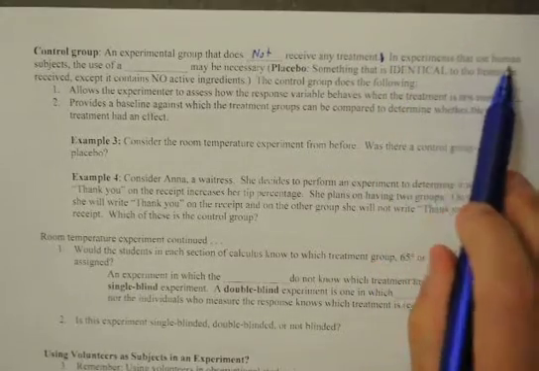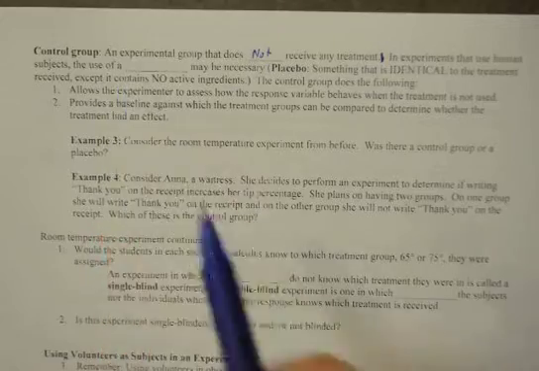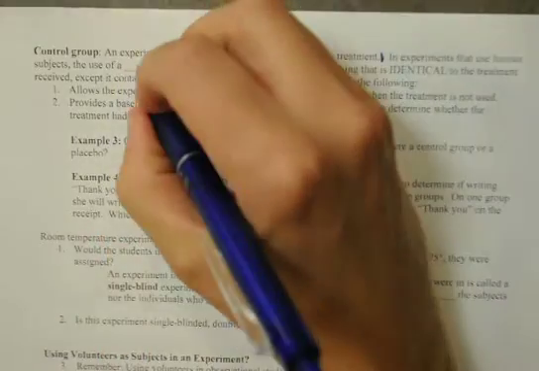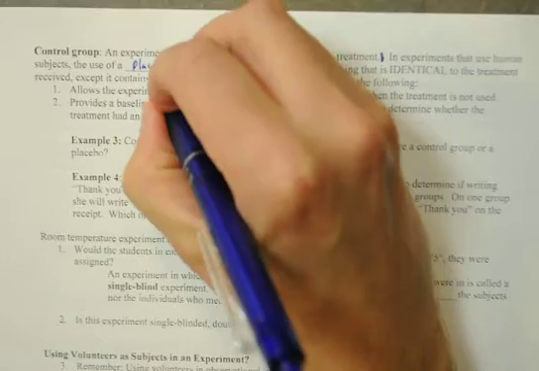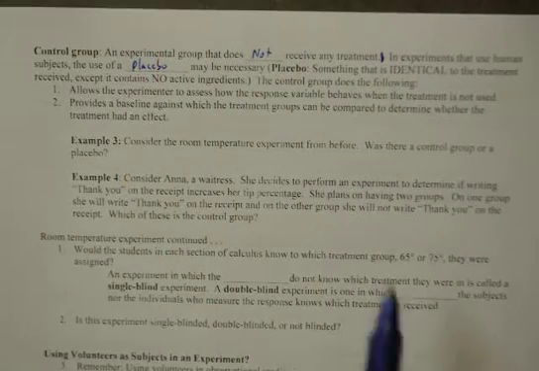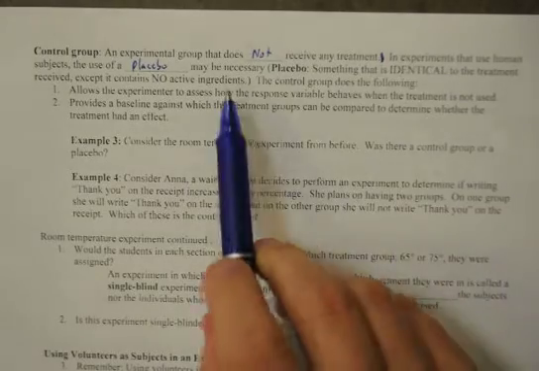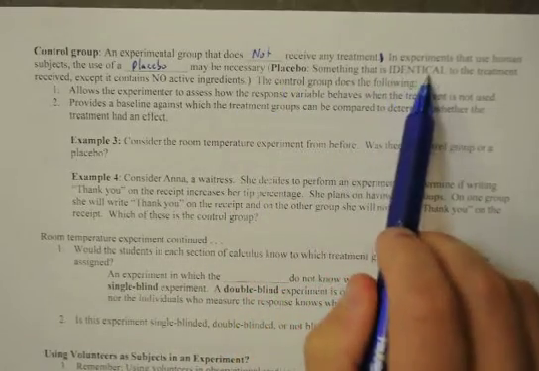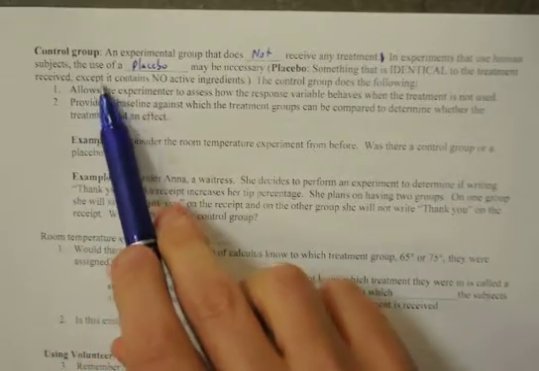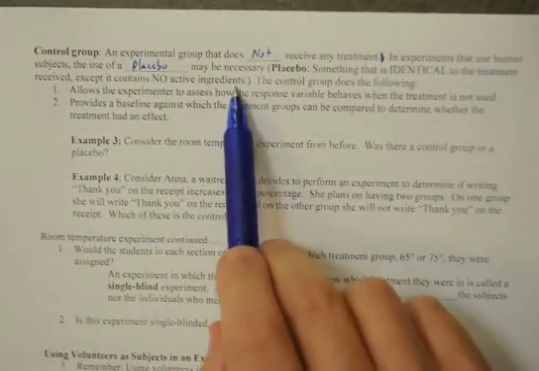In experiments that use human subjects, the use of a placebo may be necessary, and a placebo will act as like a control. Placebo: something that is identical to the treatment received, except it contains no active ingredients, like a pill.